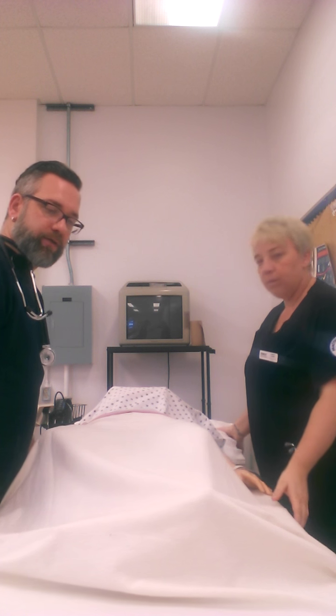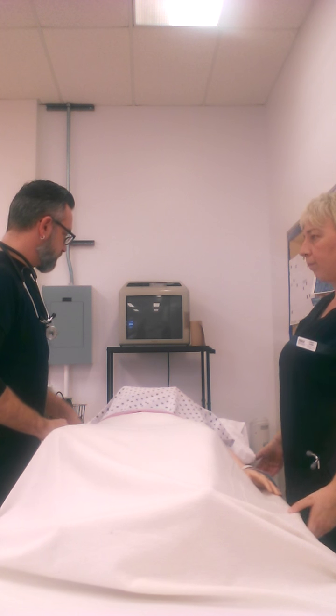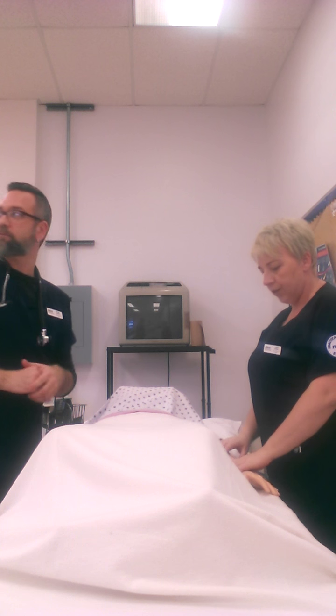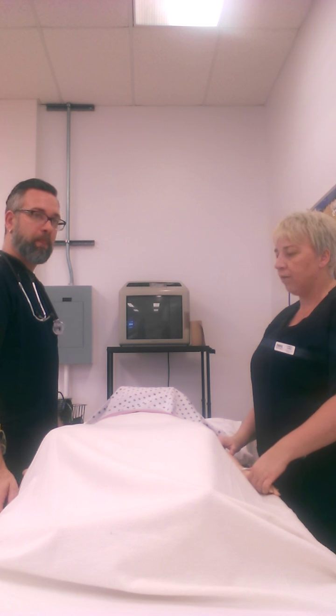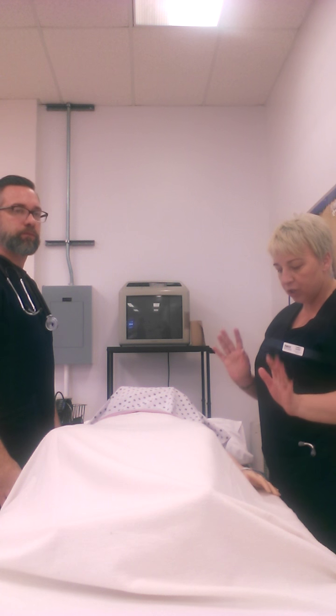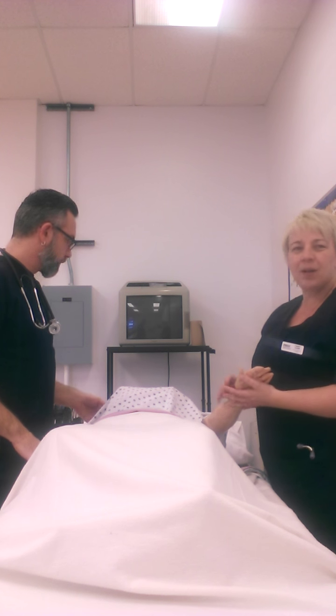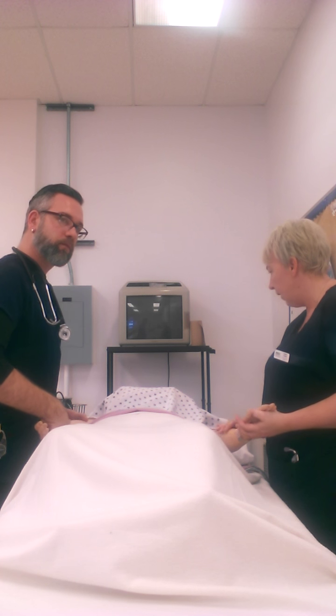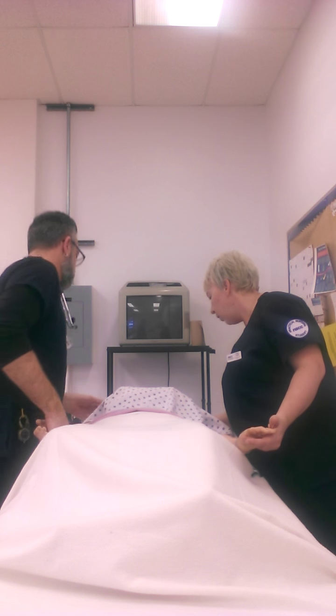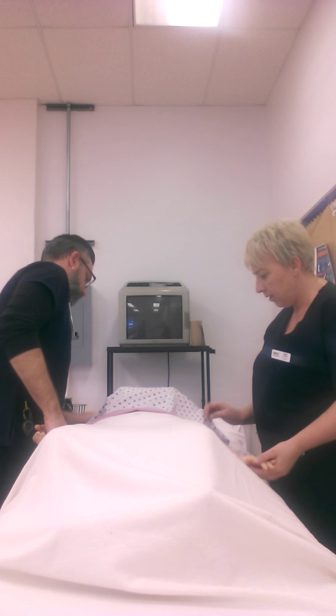So now we're going to do our integumentary assessment. Our first stage here is inspection. So we're going to do a complete inspection of Judy's skin. We're going to first check her color. We don't want to see anything cyanotic, pale, or jaundiced in her skin. So we're going to do a quick look over, make sure everything is good.